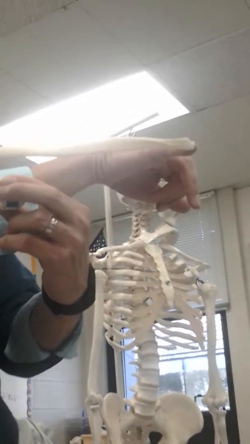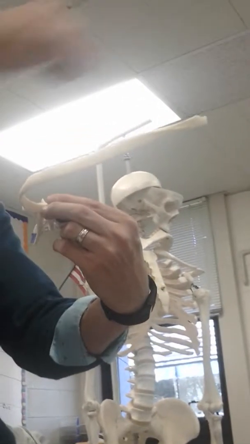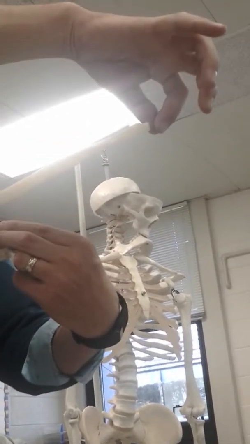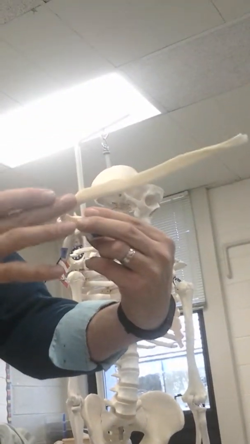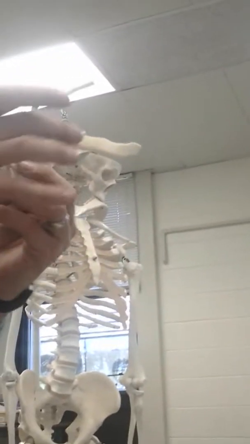This part right here is the sternal end. So it would look like this. That's the sternal end connecting to the sternum. So you'd have cartilage here and connects to the sternum. You got the body. Here's the angle of the rib.